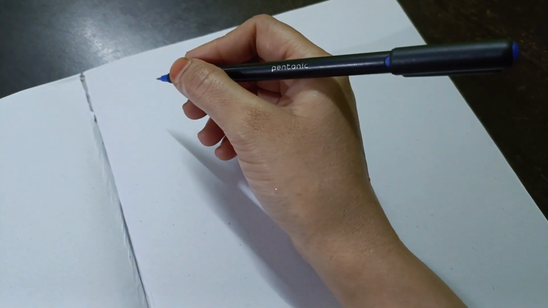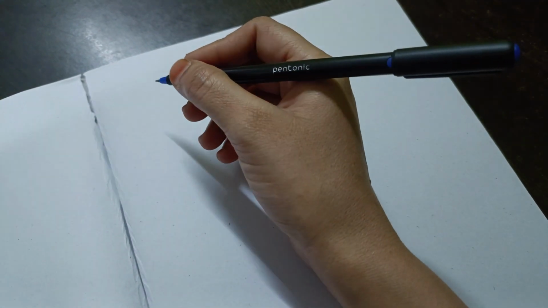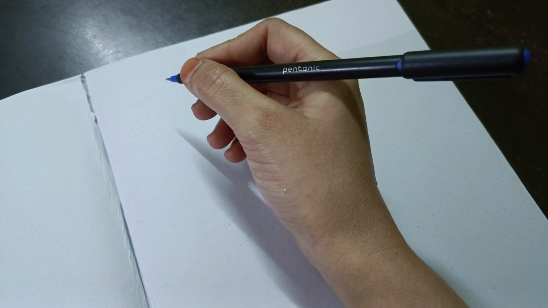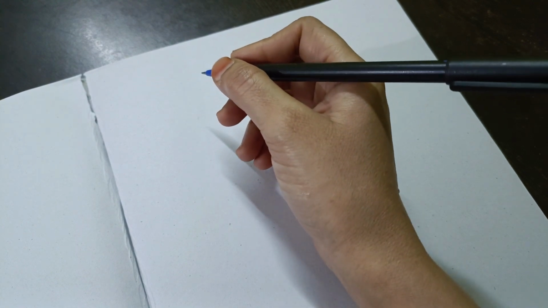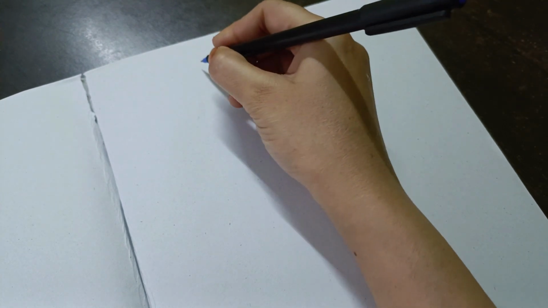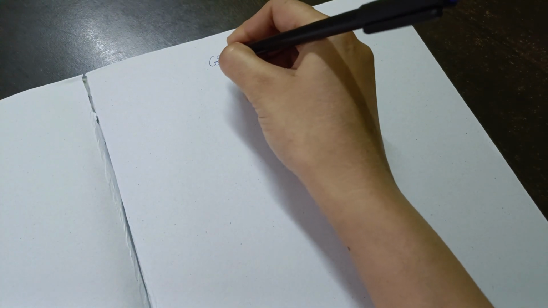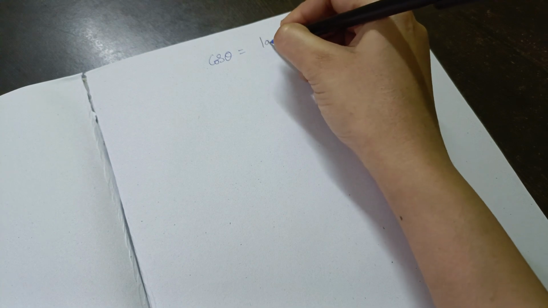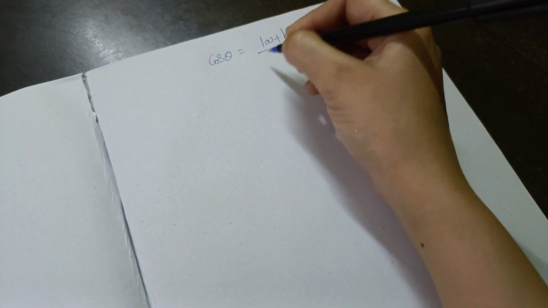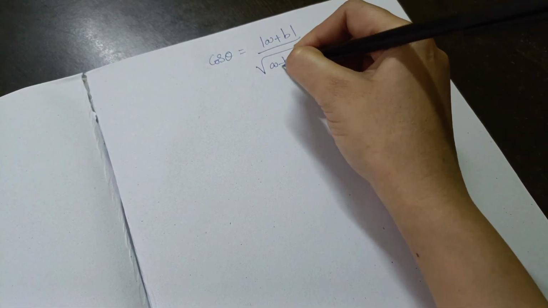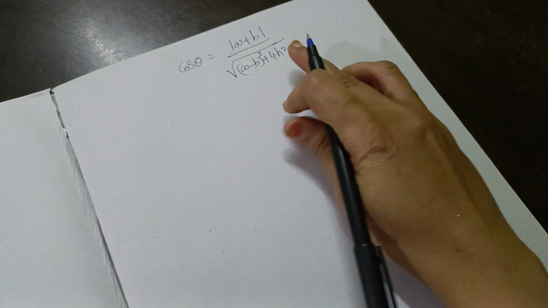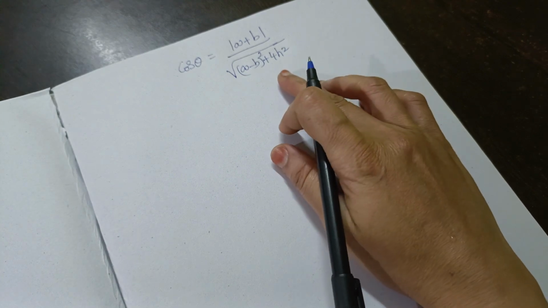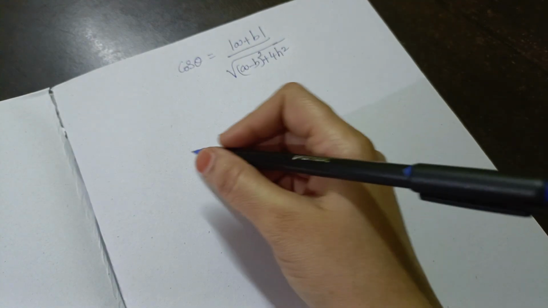Hi students, as intermediate exams are coming, students are generally very afraid of the pair of straight lines theorem. So today I am going to discuss the pair of straight lines theorem, that is, the angle between a pair of straight lines. We have to prove cos theta is equal to mod a plus b by under root (a minus b) whole square plus 4h square. Today we will discuss how to prove this theorem. It's very important from the examination point of view.